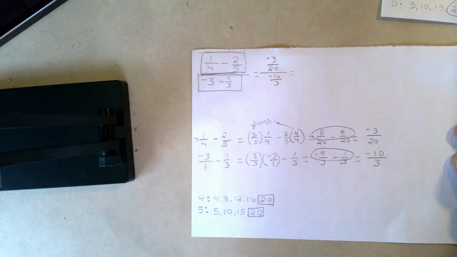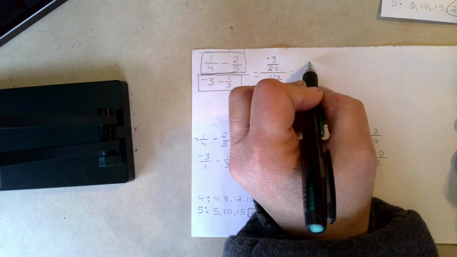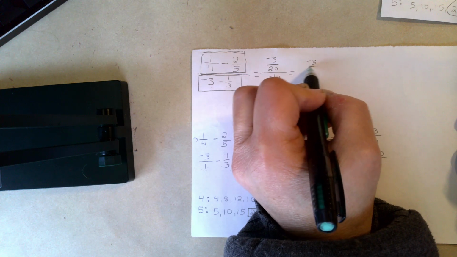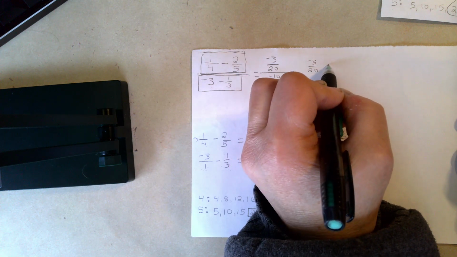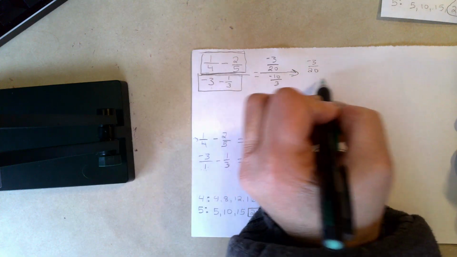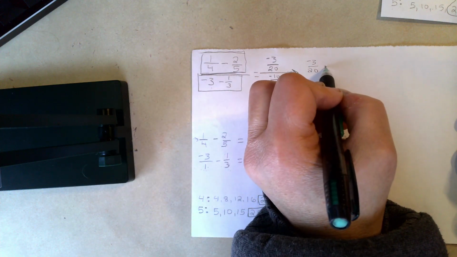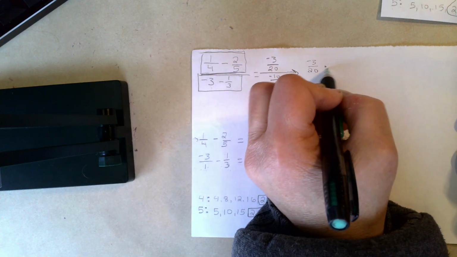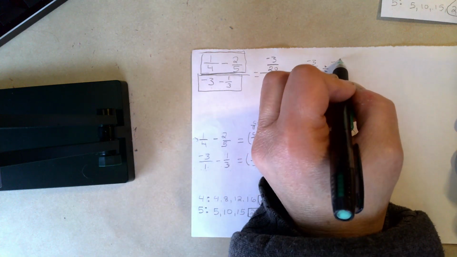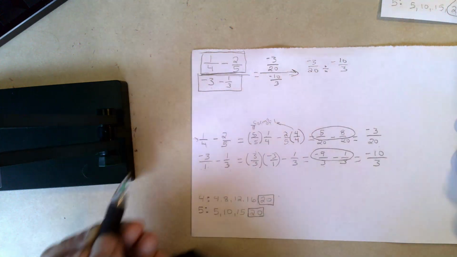Now I take this and divide it. I'm going to write it in a way that we're used to seeing division written. So this is the same thing as writing negative 3/20 divided by negative 10/3.